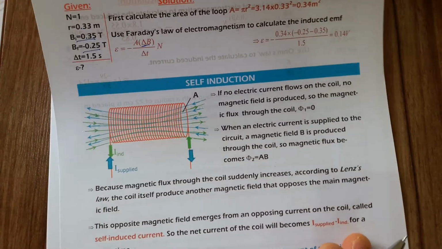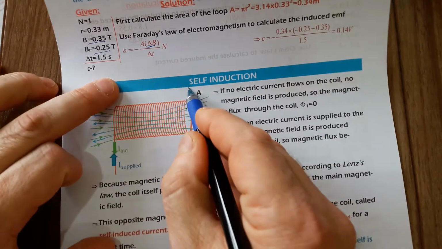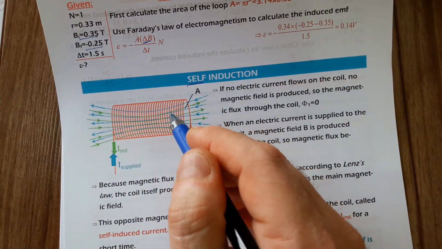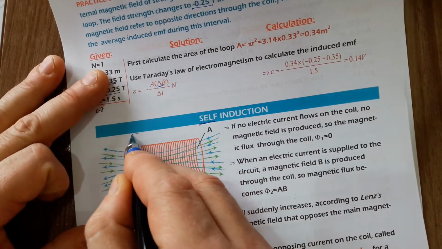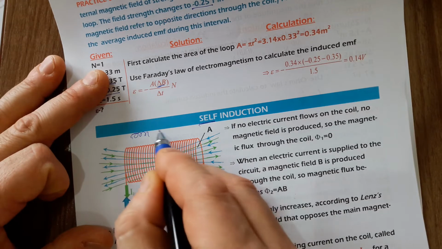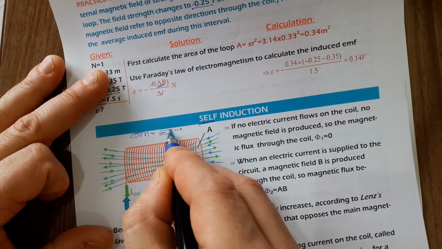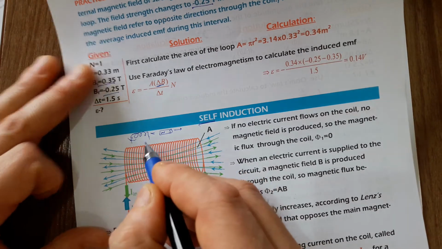Now the next title is self-induction. What is self-induction? Self means its own. So something that can do something on its own is called self. Electromagnetic induction, initially we studied, there's a coil and a magnet. We move them relative to each other, moving away or getting closer, the magnet to the solenoid or the coil. We get the induced current on the coil.